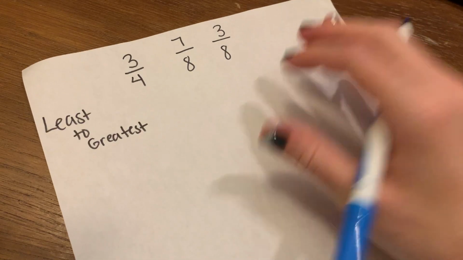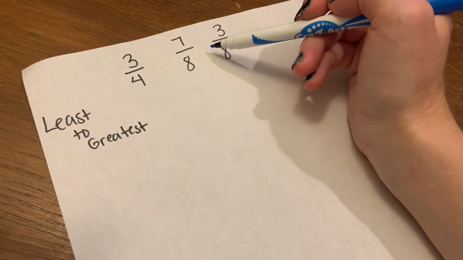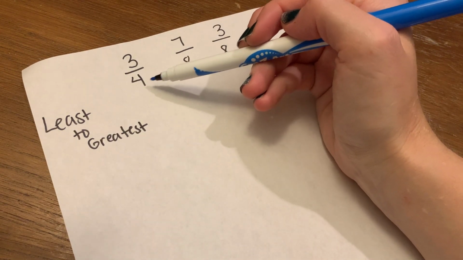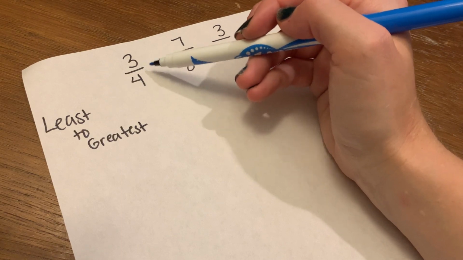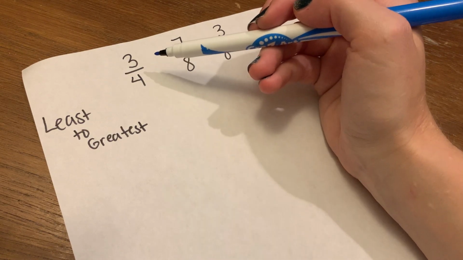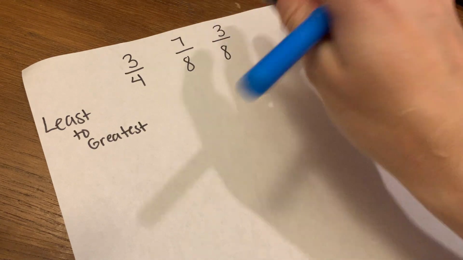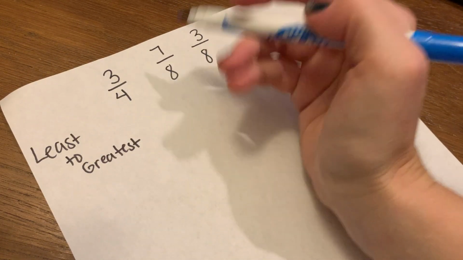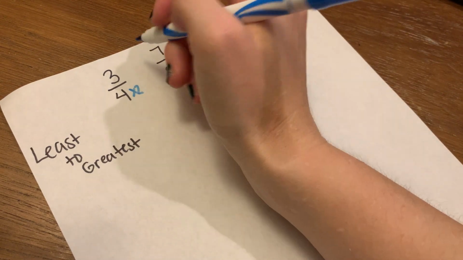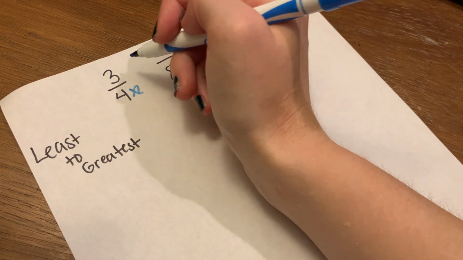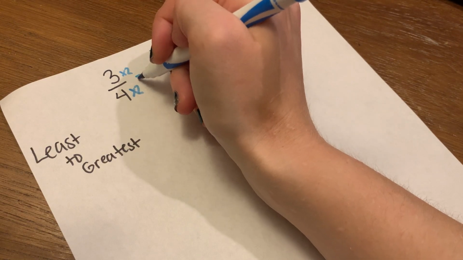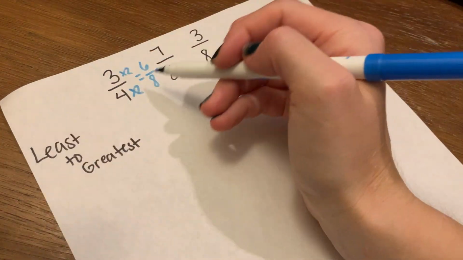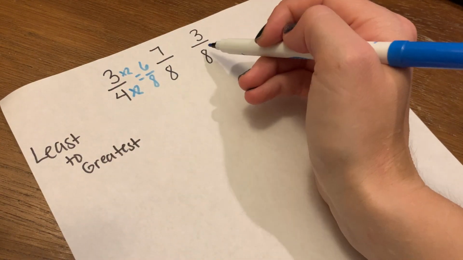All right, so I notice that I have these two as eighths and this one as fourths. I'm not gonna guess though to figure out how many eighths this would be. I'm gonna go ahead and turn this into eighths. So I'm asking myself, 4 times what gives me 8? Well, 4 times 2. And to make equivalent fractions, whatever I do to the bottom, I need to do to the top. And this gives me 6/8. So now I have 6/8, 7/8, and 3/8.